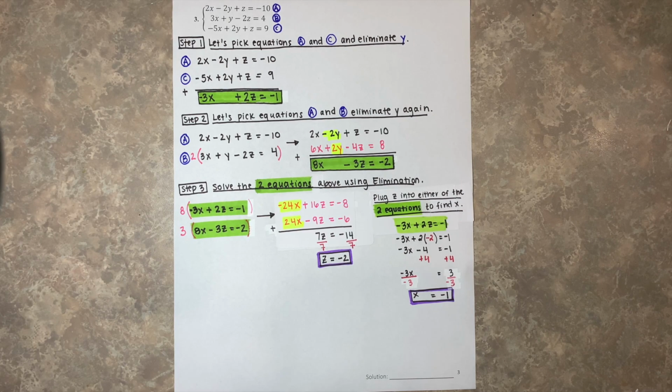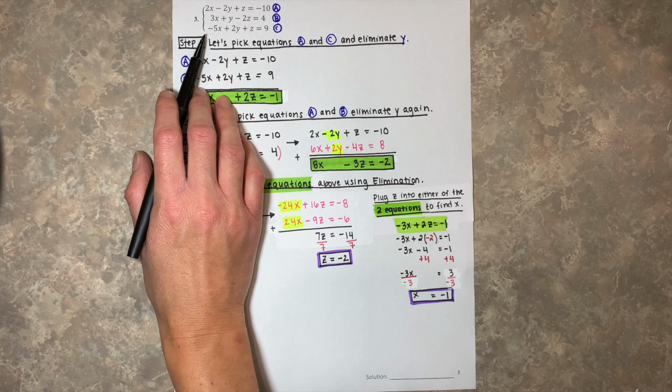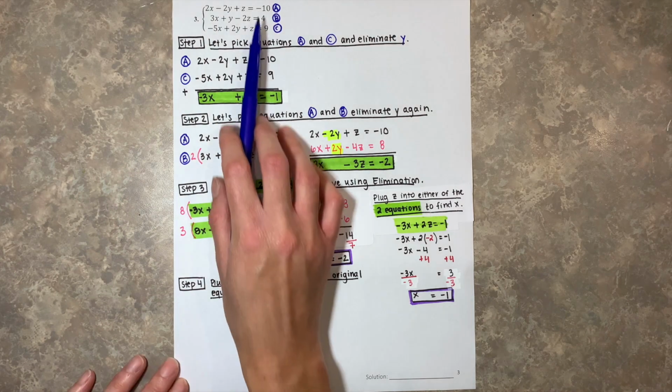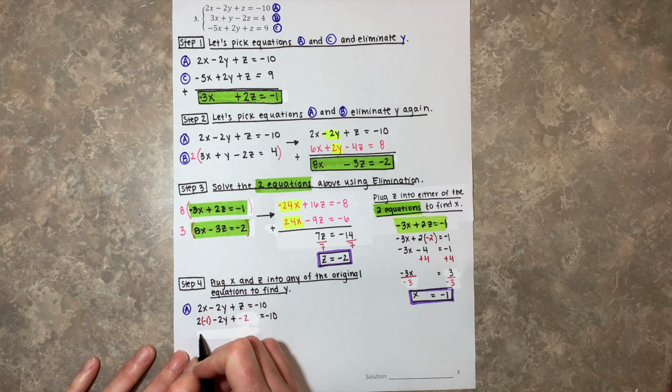Now we found two variables, x and z. For step 4, to find the last variable, we're going to plug x and z into any one of the three original equations. I'm going to pick equation A, and let's go ahead and plug in -1 for x and -2 for z, and then let's proceed to solve this equation for y.